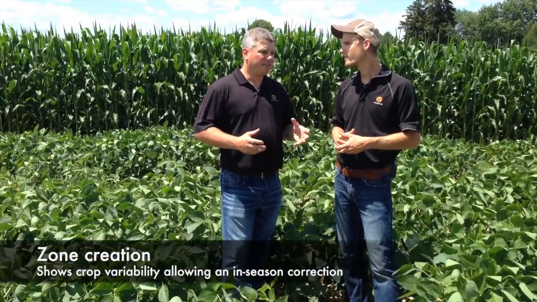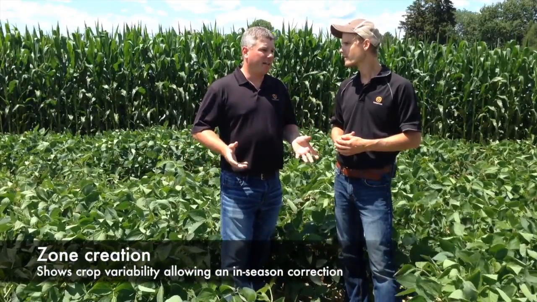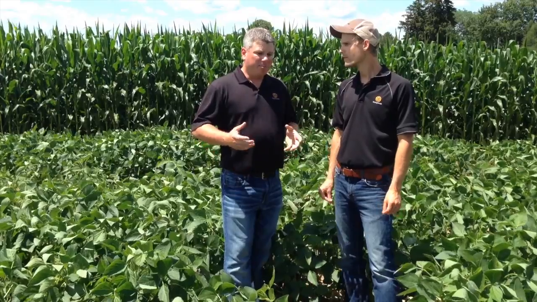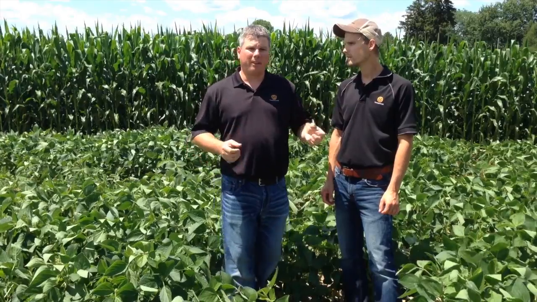The third thing we can use imagery for is zone creation. And this is probably the biggest area in which we're getting uptake today. For customers that do not have a yield monitor and know they have in-field variability, aerial imagery is a great way to show where that variability is, and allows us to measure the size of those zones and create a solution to begin correcting the issues causing those zones.